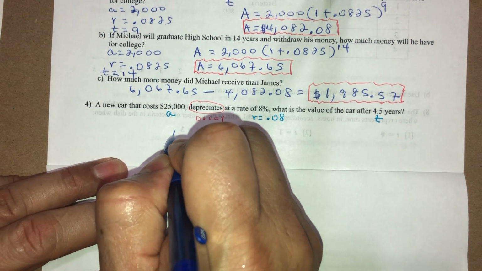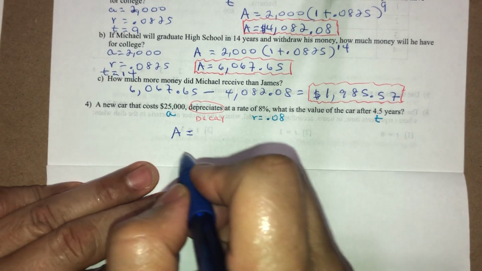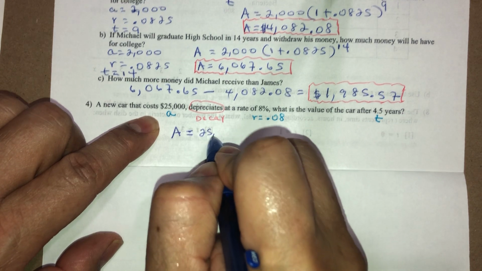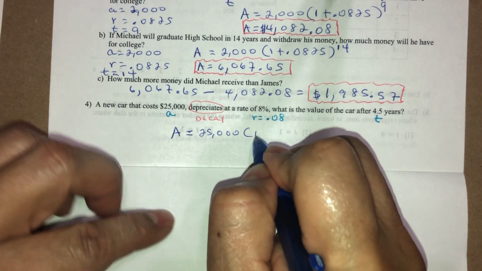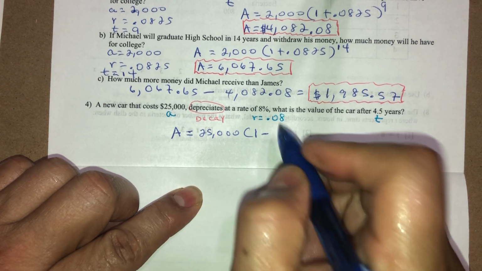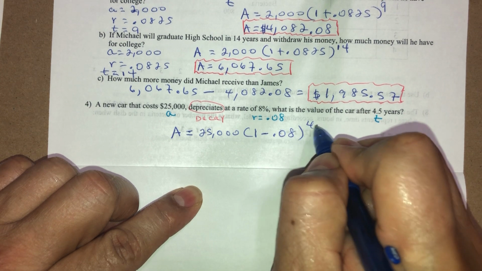So big A, which is the total amount or the final amount, equals little a, which is the initial cost. That's $25,000, parenthesis 1, but now because it depreciates, because it is a decay, it's going to be minus 0.08 elevated to the 4.5.